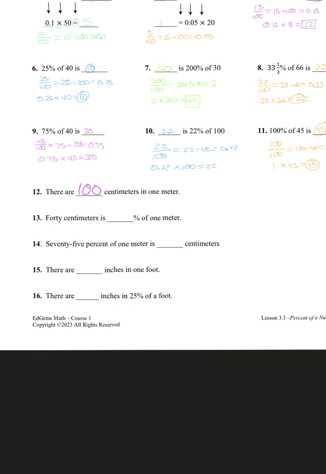And then it says 40. Okay, so 40 centimeters. So let's write this over here. So 40 centimeters is what percent of 1 meter? So in order to solve this, we have to divide both sides by 1, so that way we isolate that percentage all by itself.